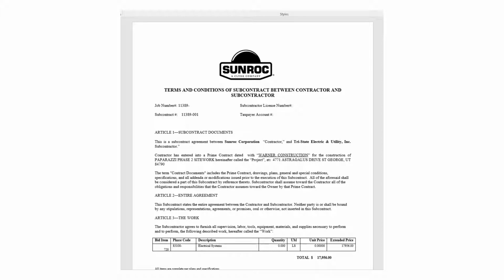Here's a sample of the subcontract that has been created for Tri-State Electric. Here it shows who the owner of the project is, where the project's located, along with the bid item, phase code, and description, along with the dollar amounts. From here, you'll want to save this sheet to your file or print to PDF and save it, or print it out and get it prepared so that it can be sent out to the subcontractor.